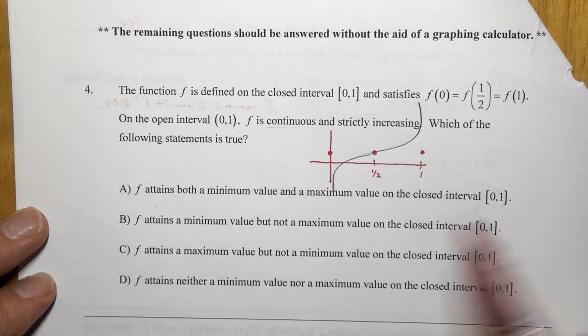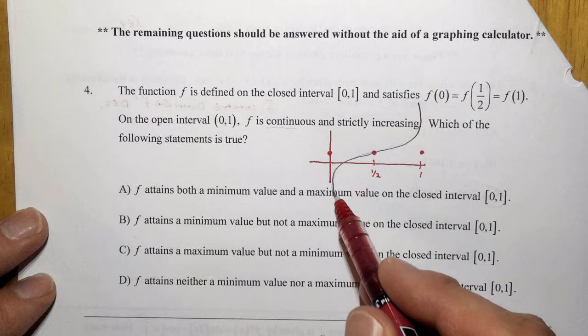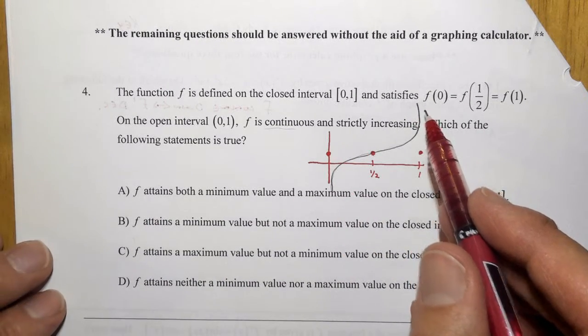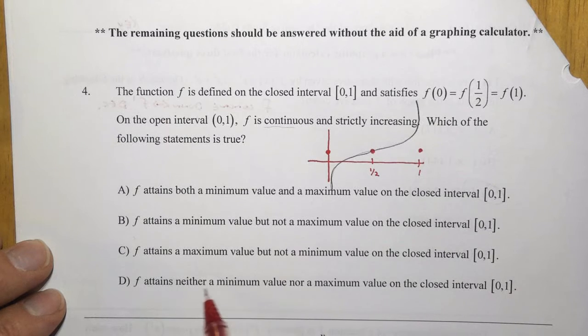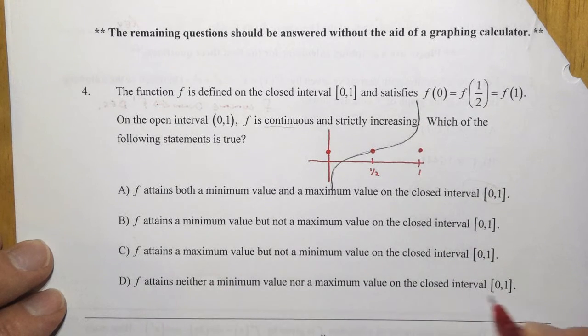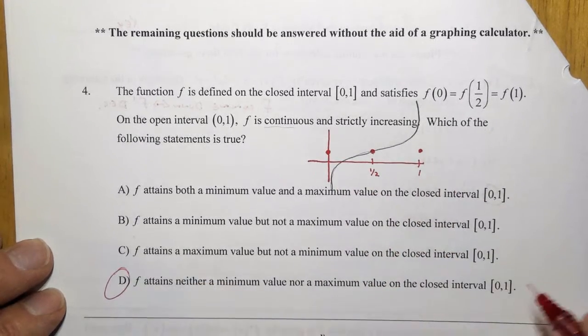So what's true about this? Well, f attains both a min and a max? Nope, because we don't have a min, and we don't have a max. So we're actually looking for the one that says neither. And that's what we have down here. F attains neither a max nor min on that closed interval, because they're asking about the closed interval, and these endpoints screw everything up. So the answer is D.